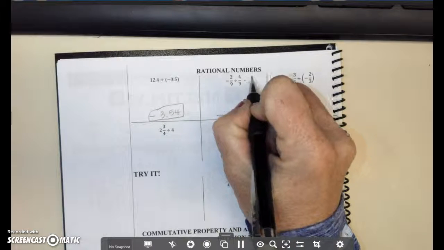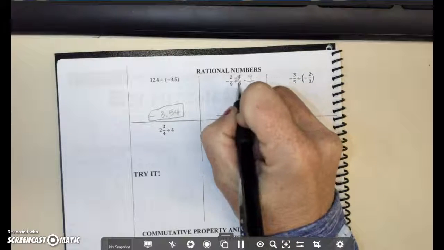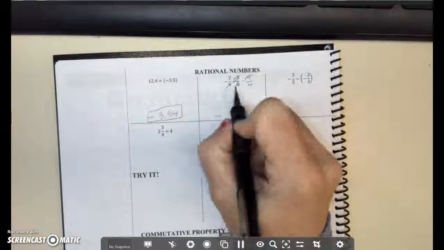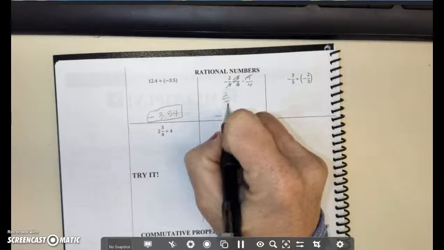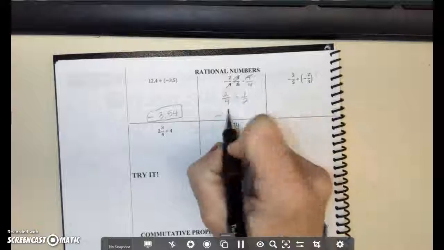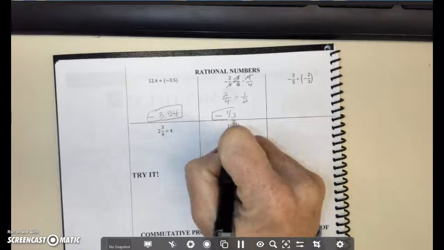Dividing by a fraction is the same as multiplying by the reciprocal. The 9s will cancel out, so I get 2 over 4, but that's going to reduce to 1/2. My answer is negative, so my answer is negative 1/2.